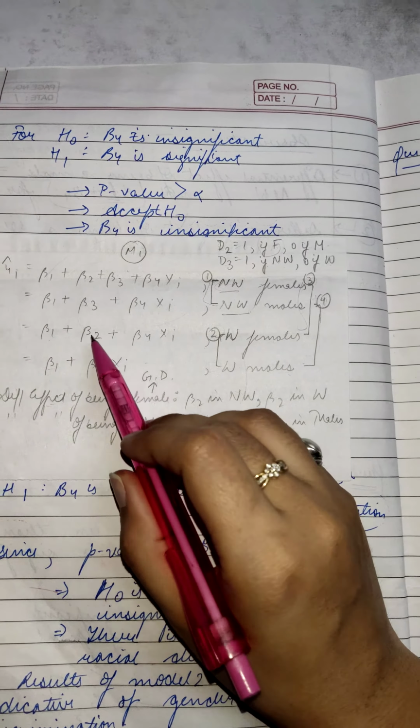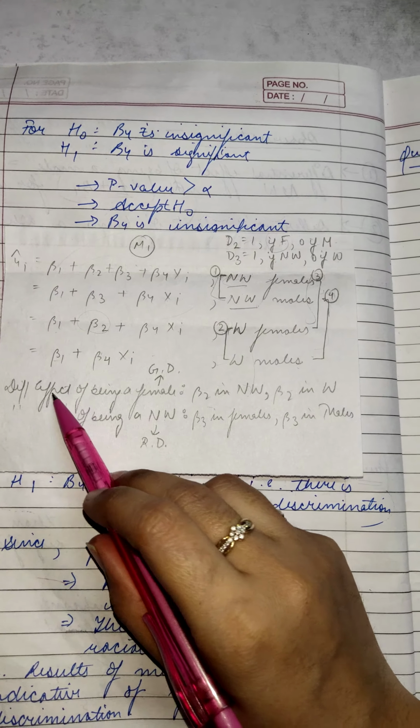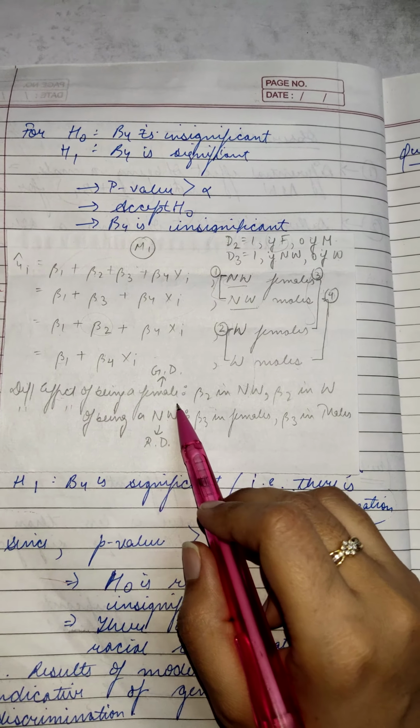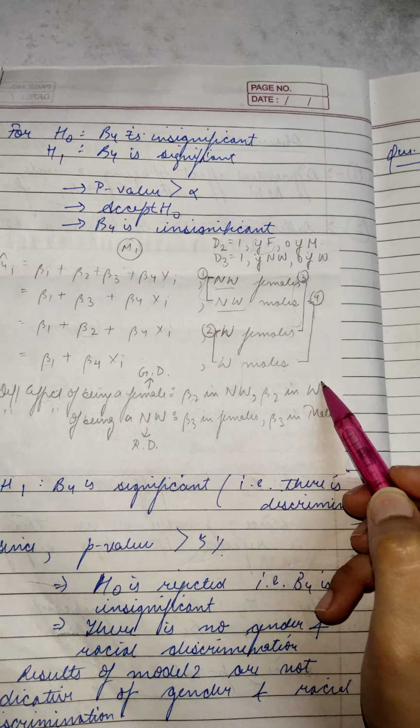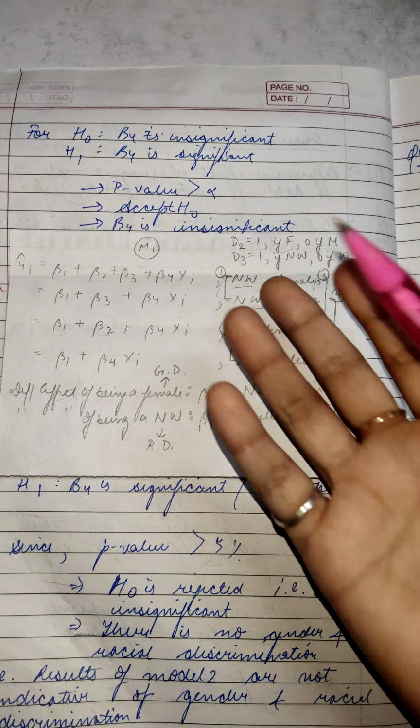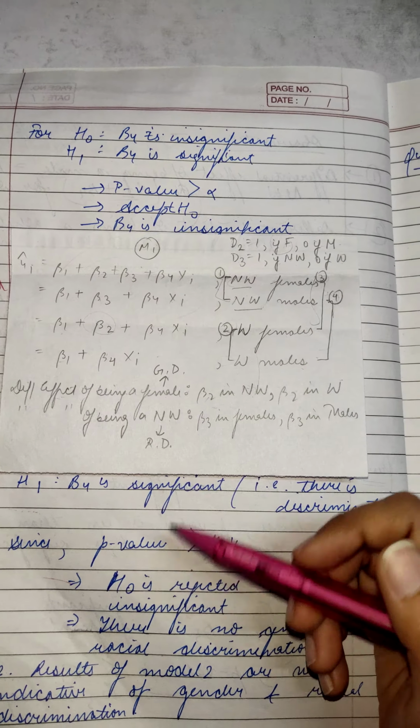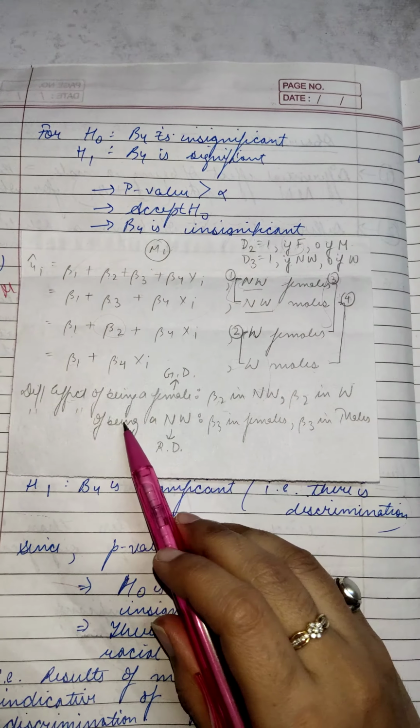So it's beta 2 again. So the differential effect of being a female is beta 2 for whites as well. So we see that the differential effect of being a female is beta 2 irrespective of the race, white or non-white, since it's an additive model and we knew that this is the result we were going to get. This is about model 1.